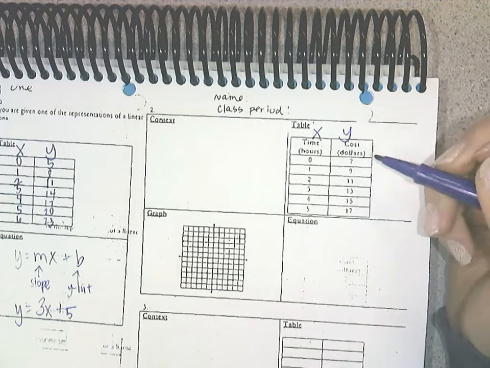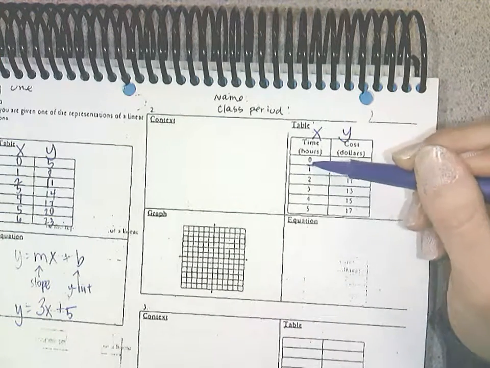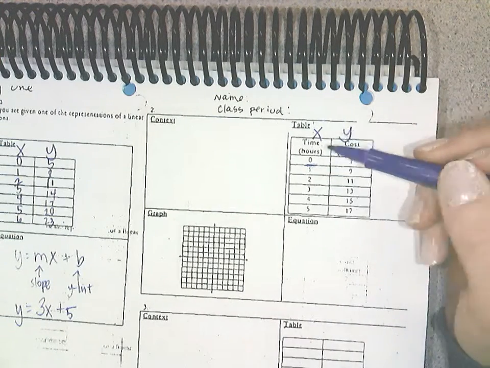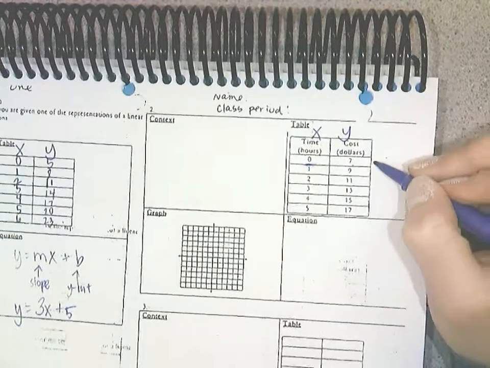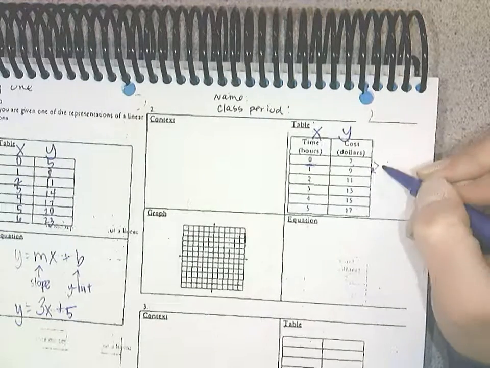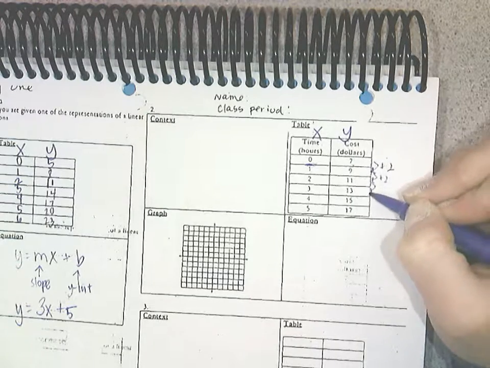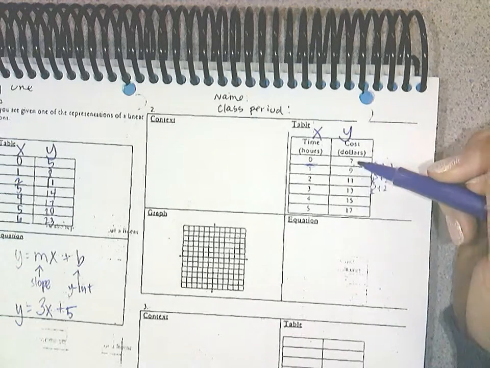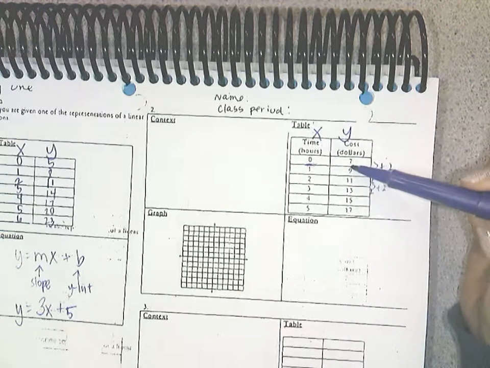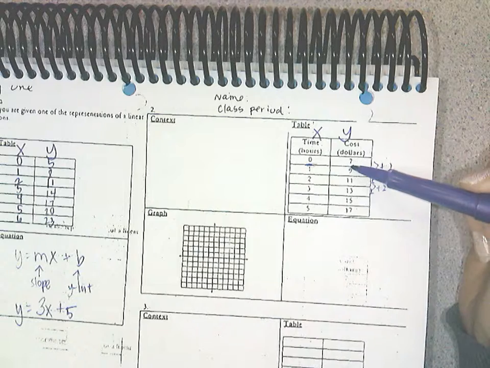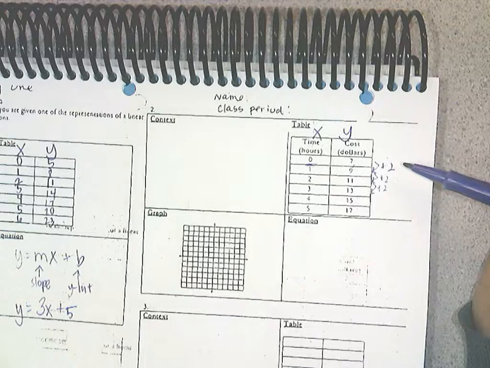The pieces of information that I do know: no matter what, before I start counting the hours, at 0 hours, I have to pay $7. Then from 7 to 9, I've increased by 2. Same thing from 9 to 11, increased by 2. 11 to 13, increased by 2. So my rate of change is $2. I paid my $7 just to begin, and then each hour after that, I have to pay an additional $2.